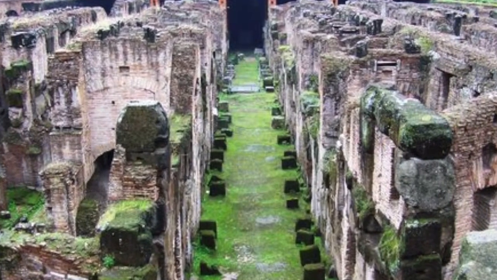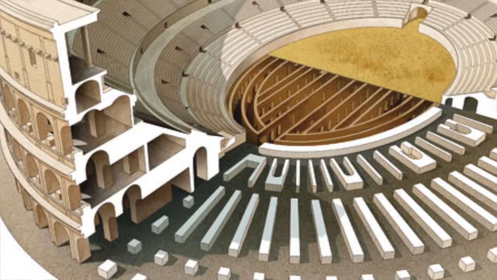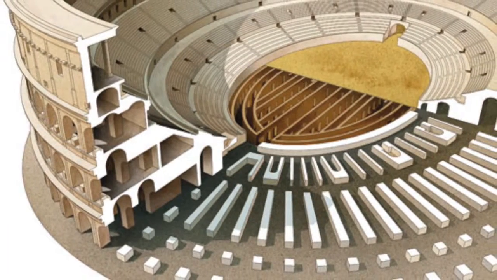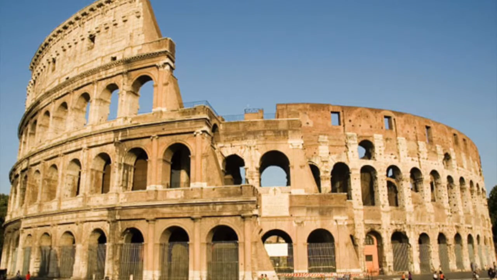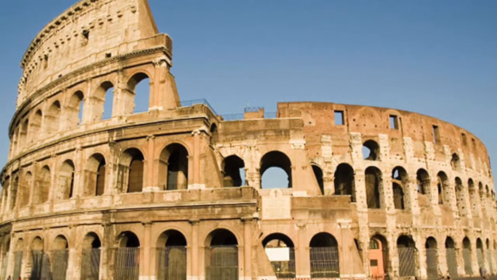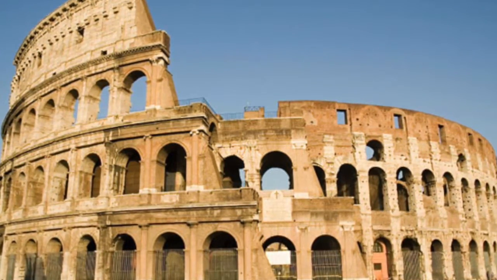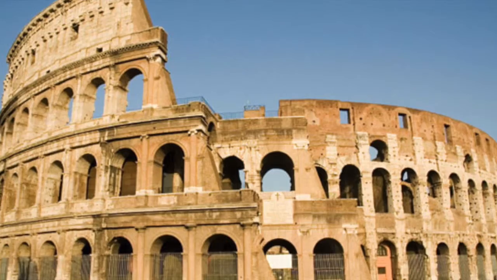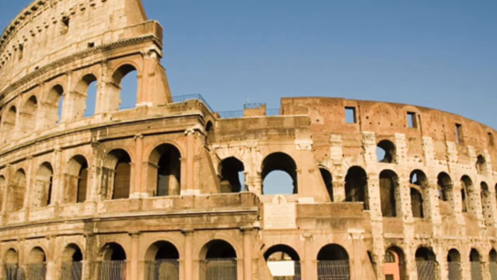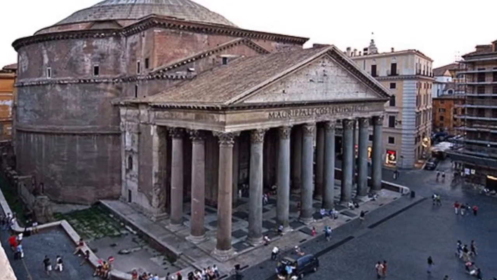The Colosseum is an elliptical building measuring 189 meters long and 156 meters wide, with a base area of 24,000 square meters and a height of more than 48 meters. The Colosseum only took 10 years to build, starting in 70 AD and completed in 80 AD, using 60,000 Jewish slaves.